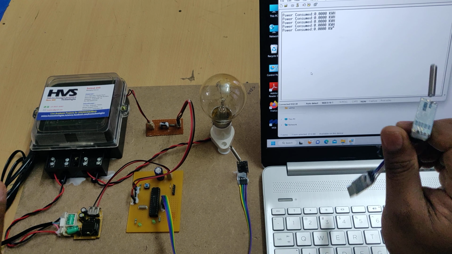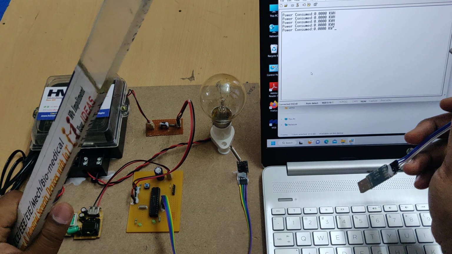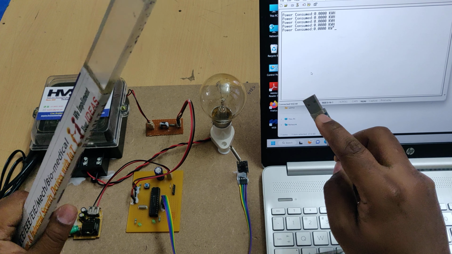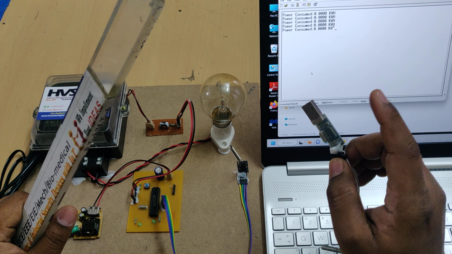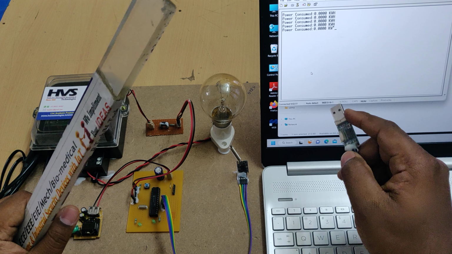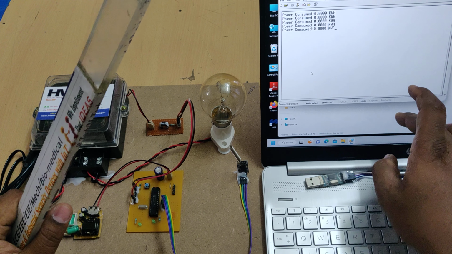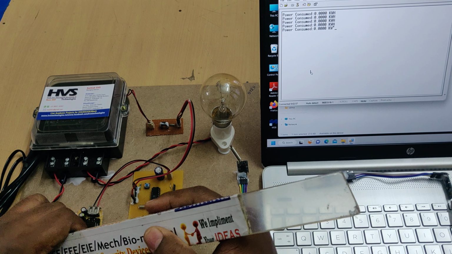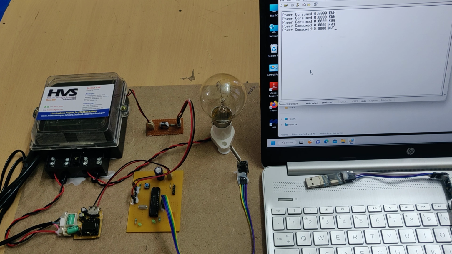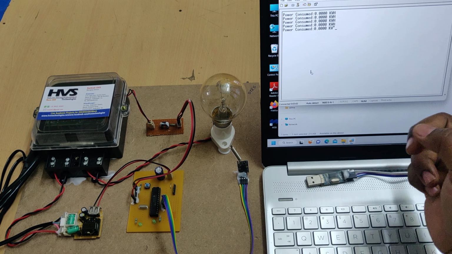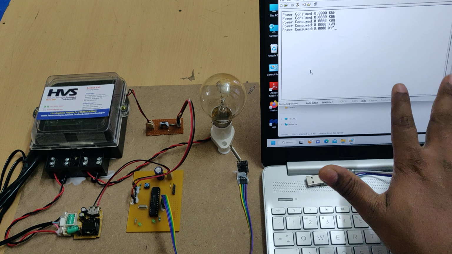Any processor, like the processor in a laptop or PC, can't understand the TTL data. That's why we need to convert that to USB. So this is the PL2303 TTL to USB converter. The data will be received from this module and displayed on your laptop. For that reading purpose, we are making use of Hyper Terminal software. Initially we need to install the respective driver for this PL2303 and then Hyper Terminal. These two are the main required software in the laptop section.